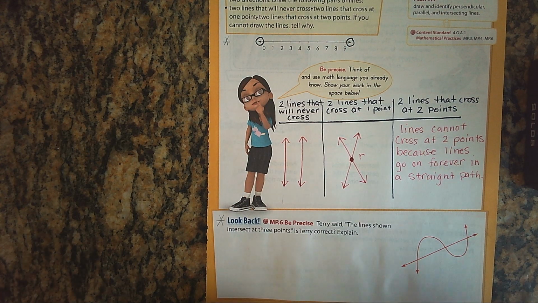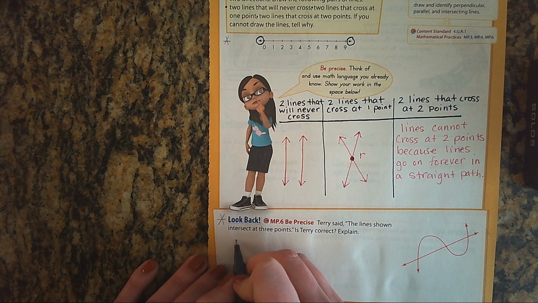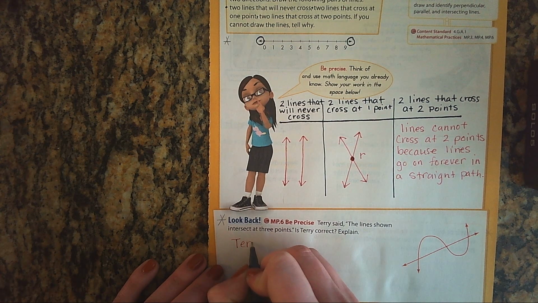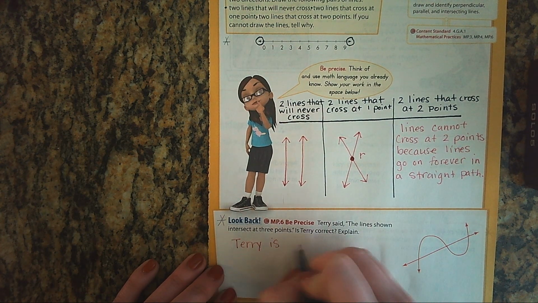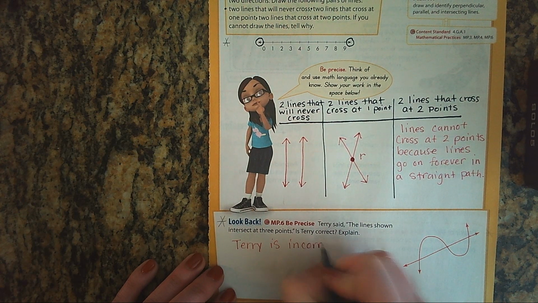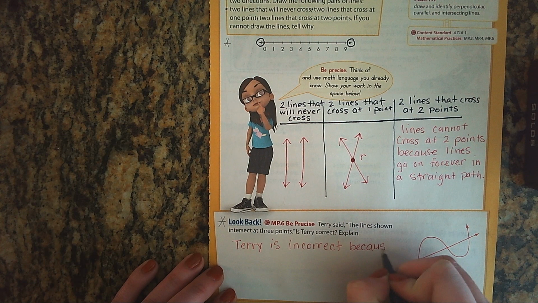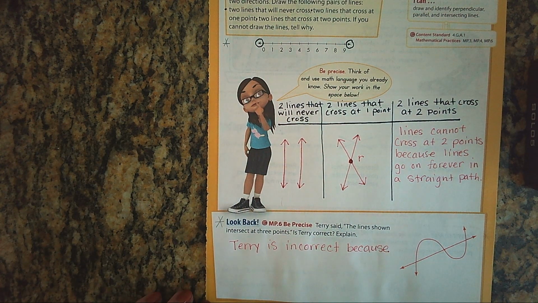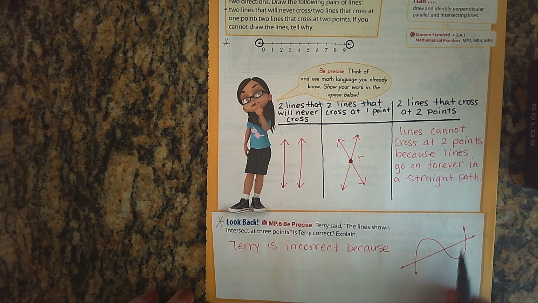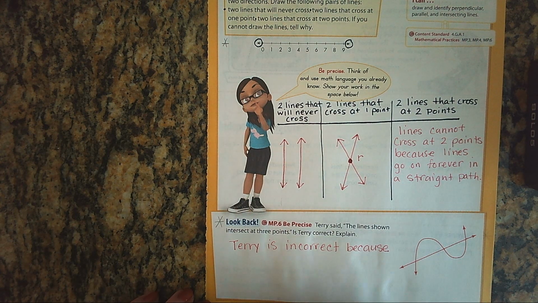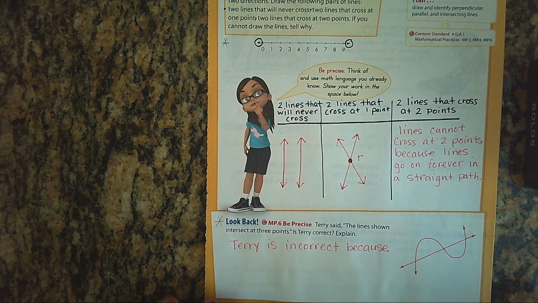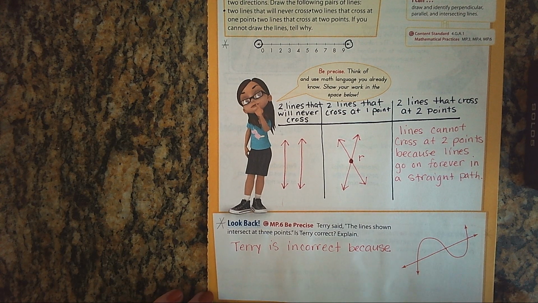Is Terry correct? No, Terry is incorrect. So Terry is incorrect because although we see the paths crossing, we can't call this a line. So although we see them crossing, the curved one is not a line.